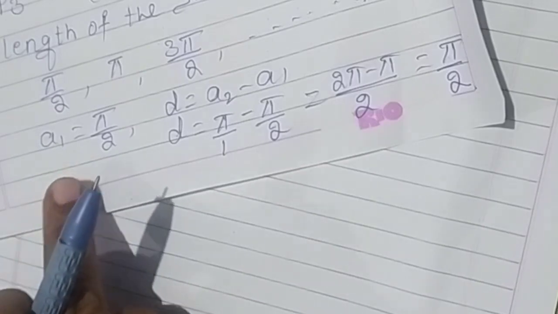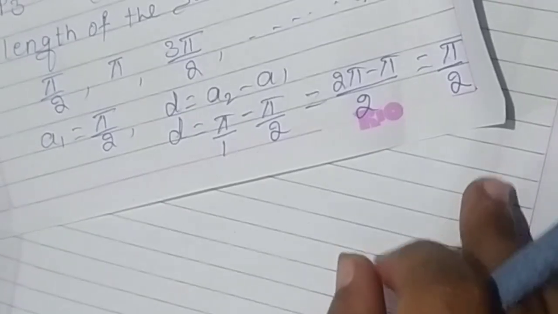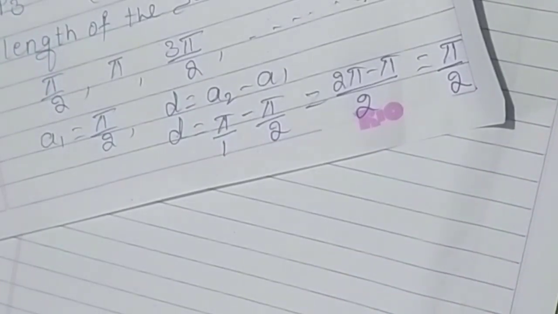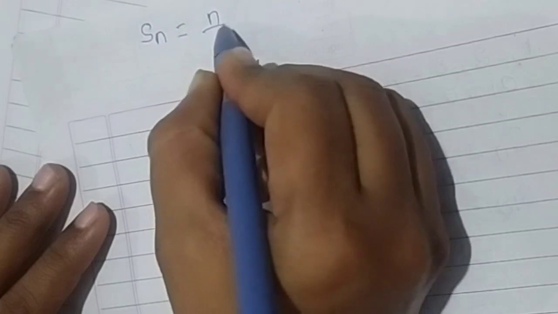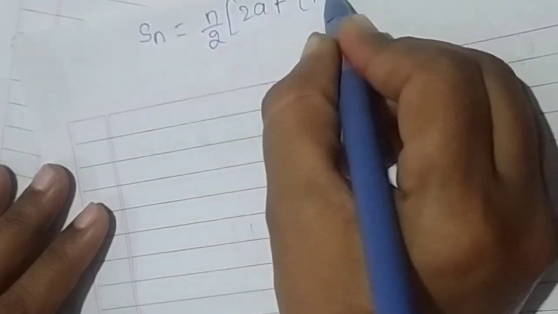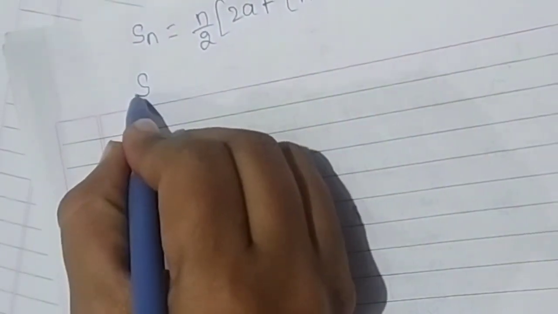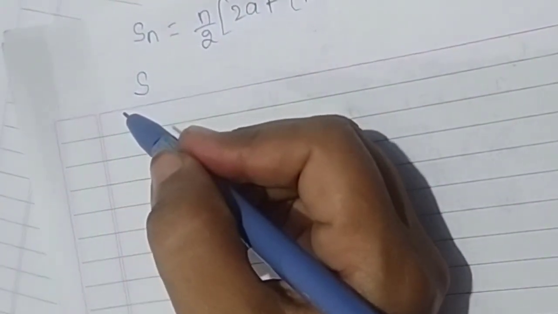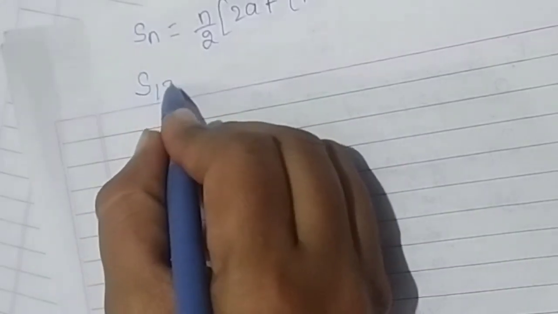So let us substitute this in the formula for the sum of n terms of an AP. We know the formula, I write it: Sn is equal to n by 2 into 2a plus n minus 1 into d. So n is what they have given, 13 consecutive semicircles are there. So n is 13.